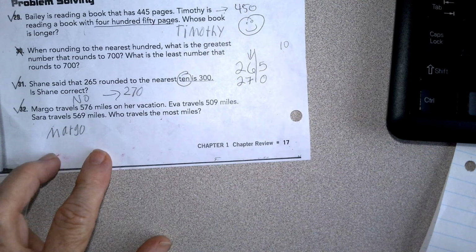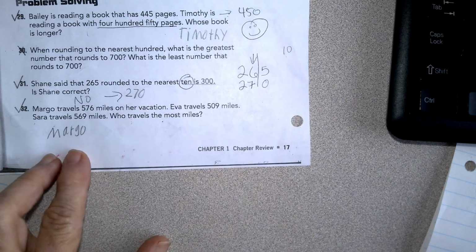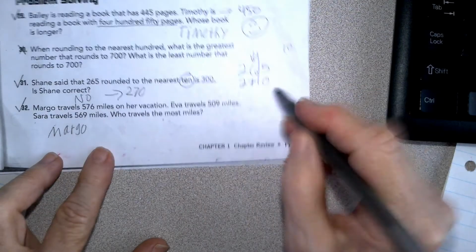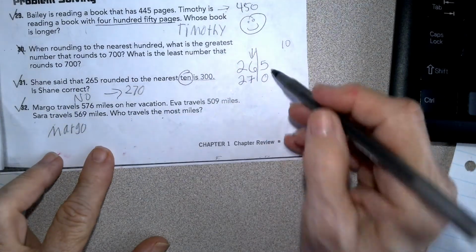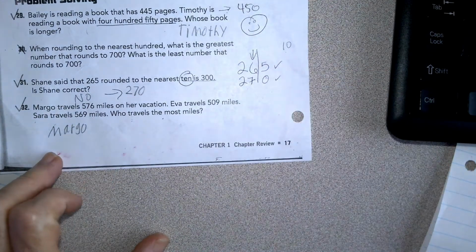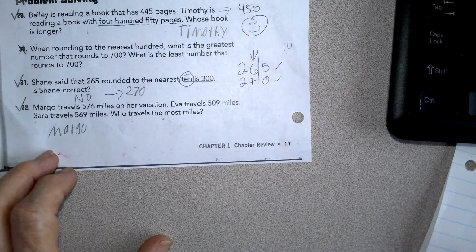On this one, it didn't ask you to put 270. It just said yes or no. Is he correct? No. So no, he's not correct. But if you didn't get it correct, if you said yes, he's correct, then you need to go ahead and put this down so you get it right for the test. I'll have different numbers though.